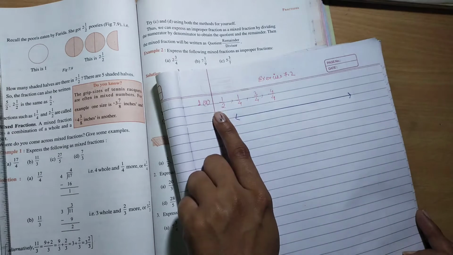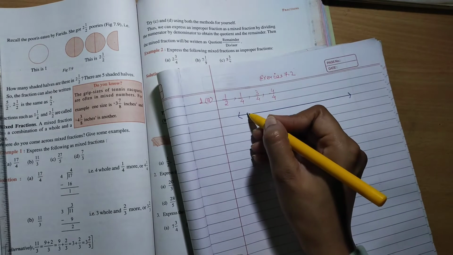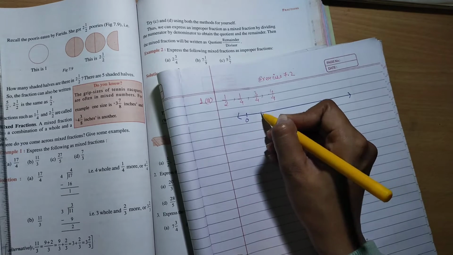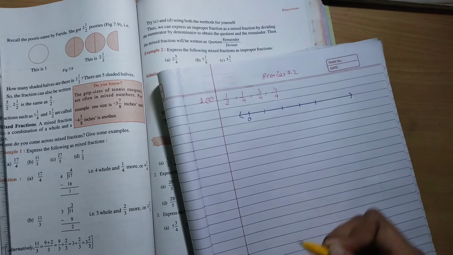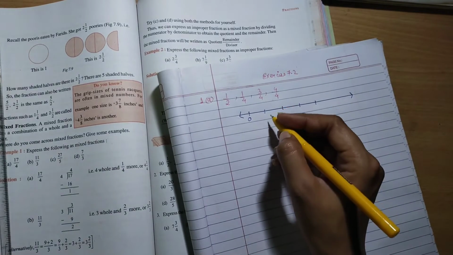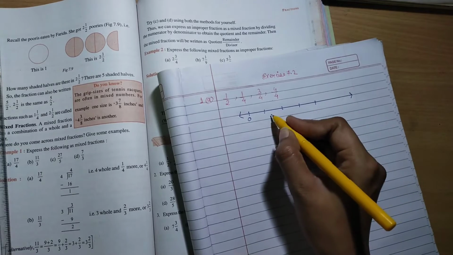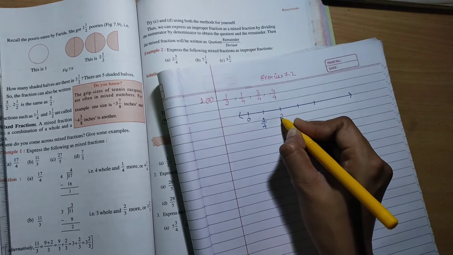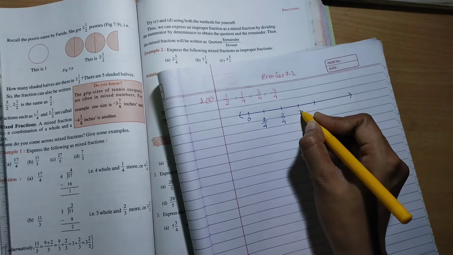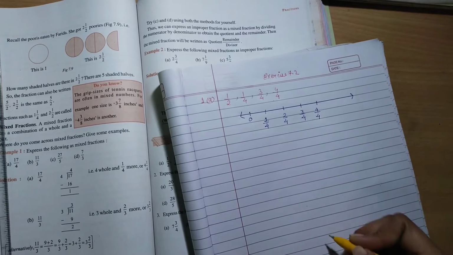Denominators here are 2 and 4. 4 is the greater one, so we will take 4 as our division. We will start from 0, then 1, 2, 3, 4. 4 equal divisions we will take and we will start putting the fractions. Since there are 4 equal parts, the first part will be 1 by 4, second part will be 2 by 4, third part will be 3 by 4 and fourth part will be 4 by 4.